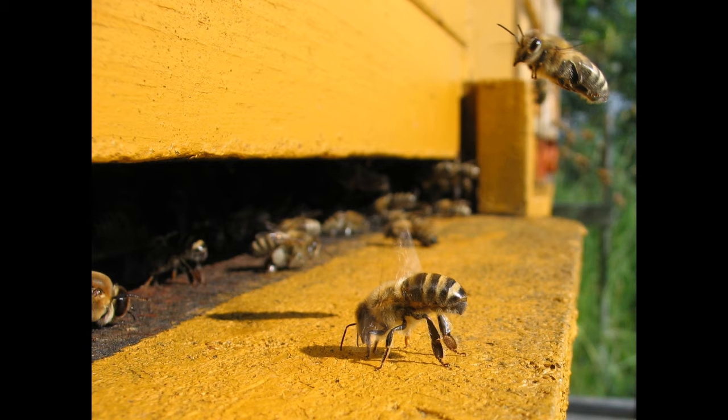This parasite, native to Asia, where it is kept in check by natural predators and disease, was first introduced into Florida in the mid-1980s. Varroa mites were reported in Kentucky in 1991, and they rapidly spread across the country from there. Since their introduction, colony losses of 15 to 20% each year have become the norm across America.